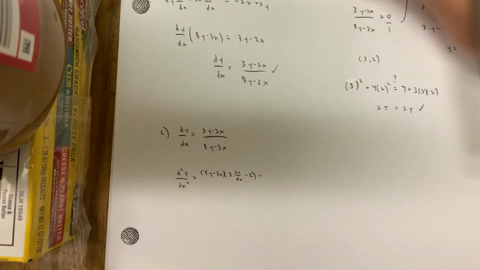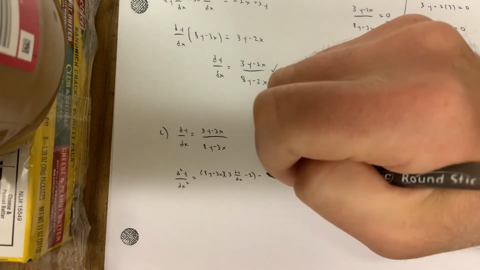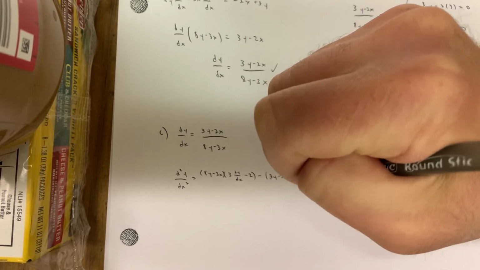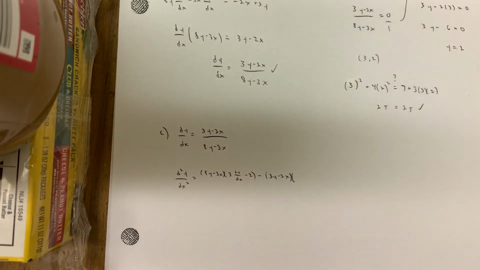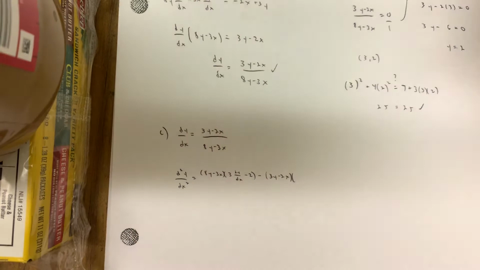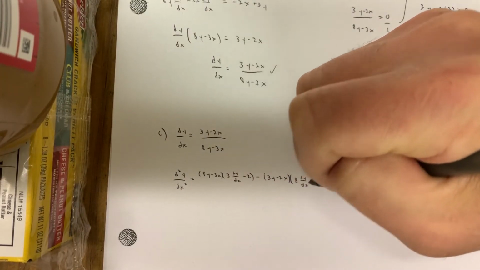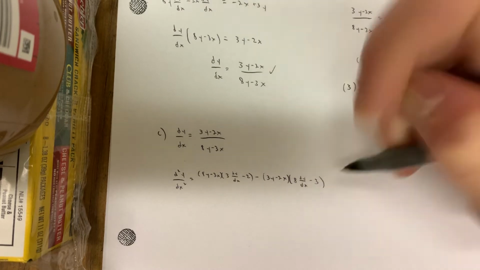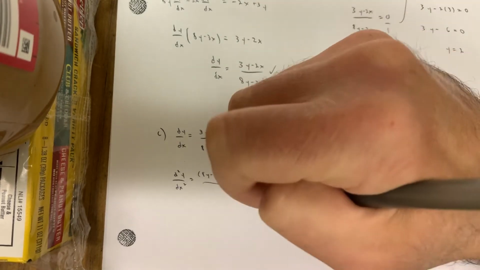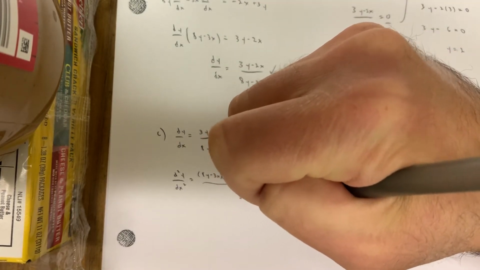So definitely a lot more crunchy than some other problems we did. Minus the first function, the top, times the derivative of the bottom, and the derivative of 8y with respect to x is 8 dy over dx, minus the derivative of 3x with respect to x, which is 3, and don't forget we're over the bottom squared.